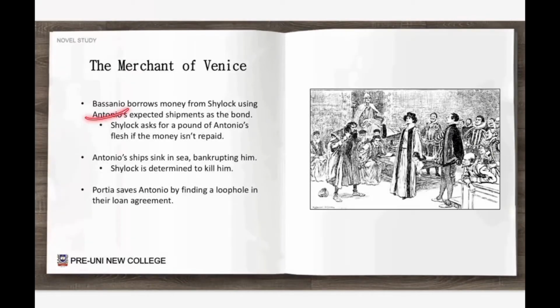The Merchant of Venice. Bassanio borrows money from Shylock, using Antonio's expected shipments as the bond. Shylock, however, has a grudge and asks for a pound of Antonio's flesh if the money isn't repaid in time. However, Bassanio is confident in Antonio's riches and agrees and uses the money to marry Portia. However, Antonio's ships sink at sea, bankrupting him, and Shylock is determined to take his flesh. However, Portia saves Antonio by finding a loophole in the loan agreement.